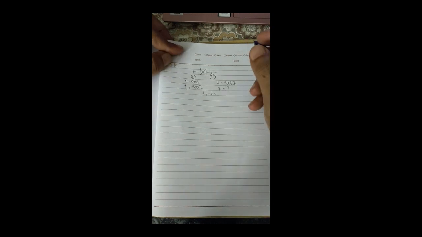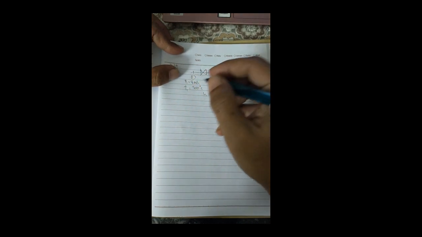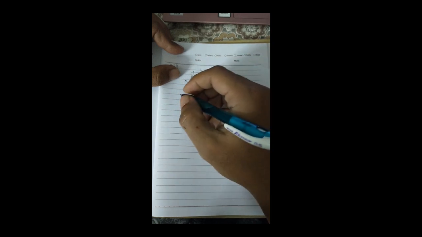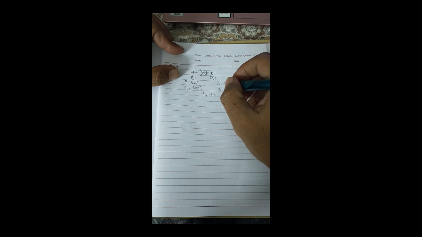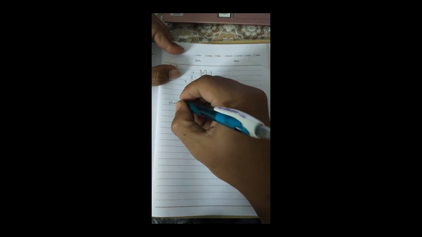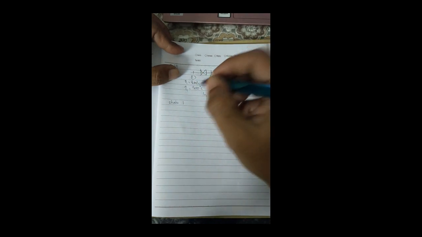So for state 1, the relation is on the enthalpy.